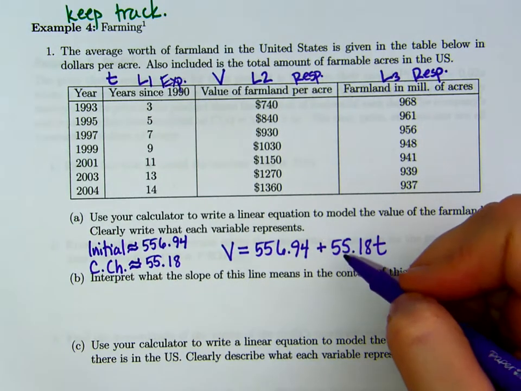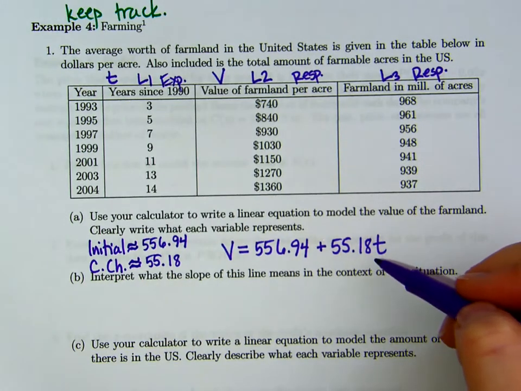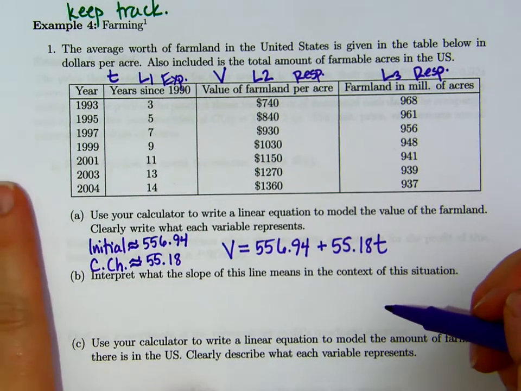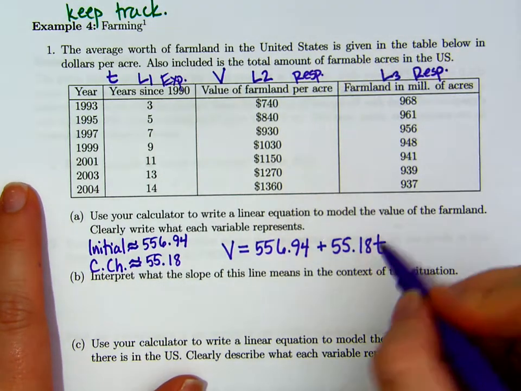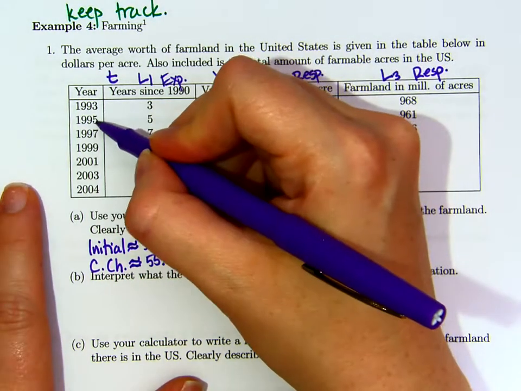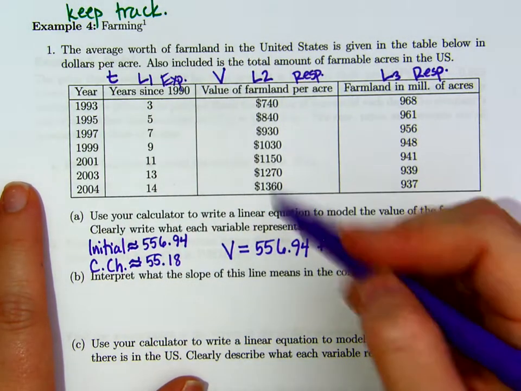That's the constant increase. It's increasing, T times for each year. That makes sense because this is about 100 and that increased over 2 years, so 2 of these would be just over $100.